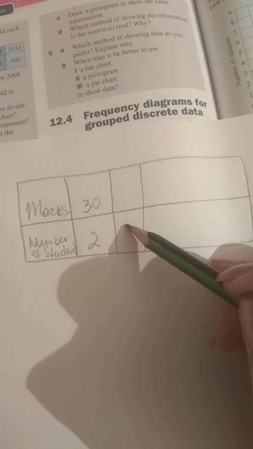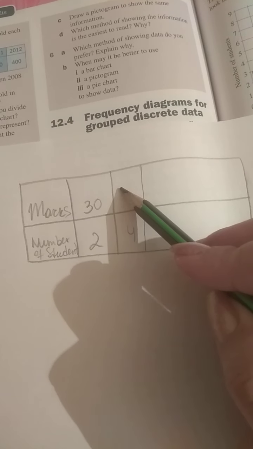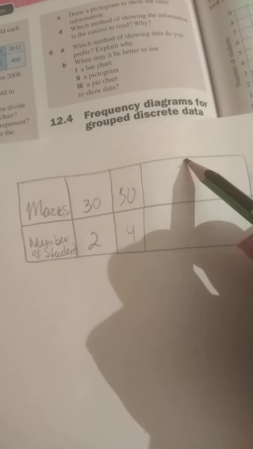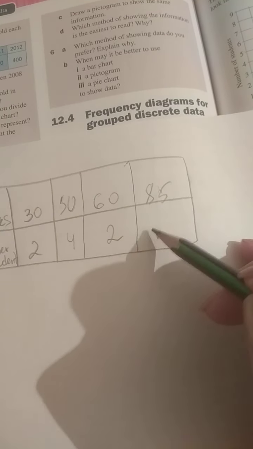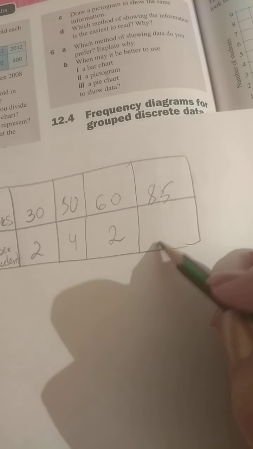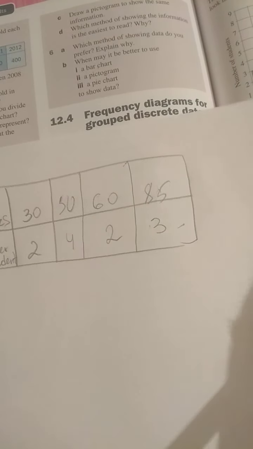Let us take mark is 30 and number of students is 2. This means 2 students got 30. Then 4 students got, let us take, 50. Then 60, again 2 students, and 85. For 85, number of students is what? Let us take 3. I think it's okay.